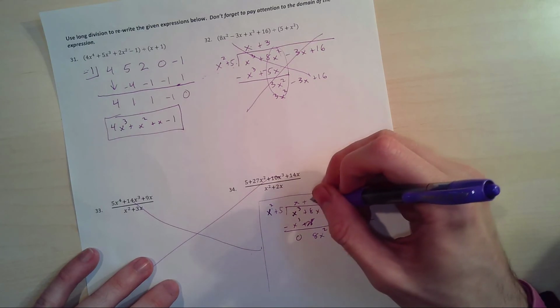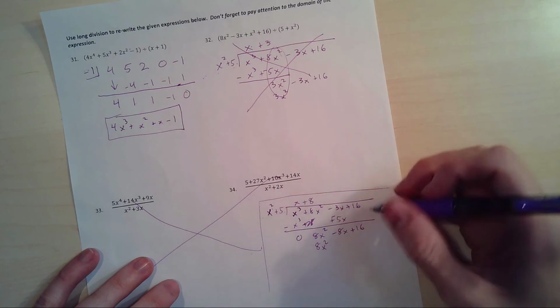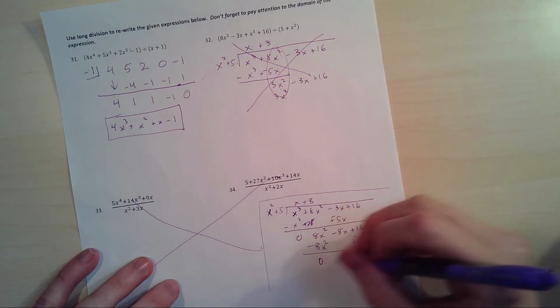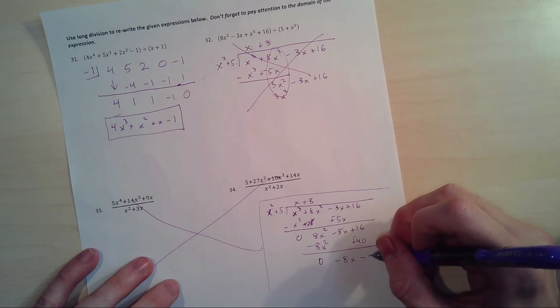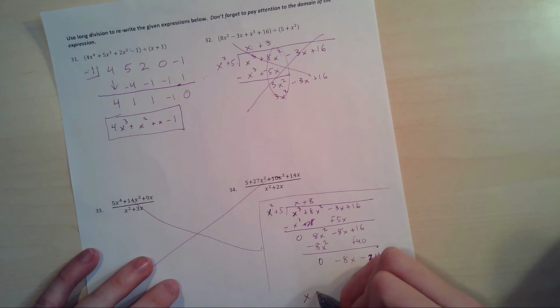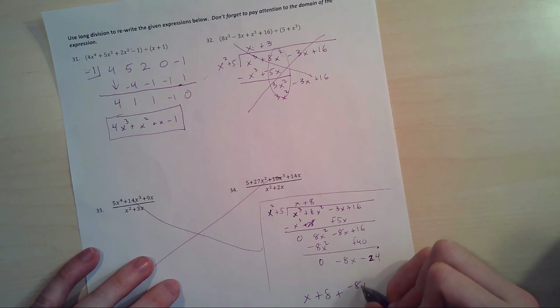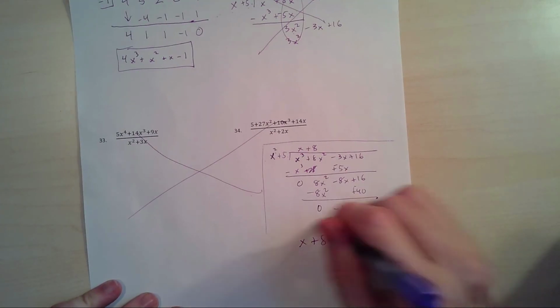What multiplies there is plus 8. 8 times x squared is 8x squared. 8 times 5 is 40. Change the sign. 0 minus 8x minus 24. This can't be divided, so my final answer is going to be x plus 8, got that from up here, plus negative 8x minus 24 divided by x squared plus 5. That's our remainder term down there. Almost got this off the page.